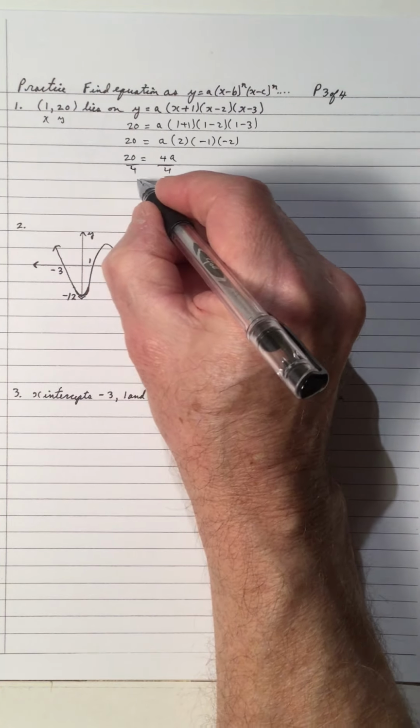Notice this is linear, going on through linear, linear. So all these exponents are 1s here. And we have a y-intercept, so this point right here is x is 0, y is negative 12. So that's x and that's y. So y is a negative 12, and x is 0. So 0 in the place of x.